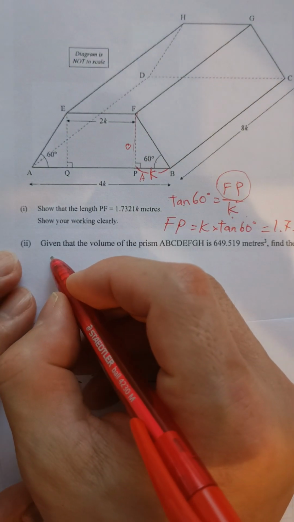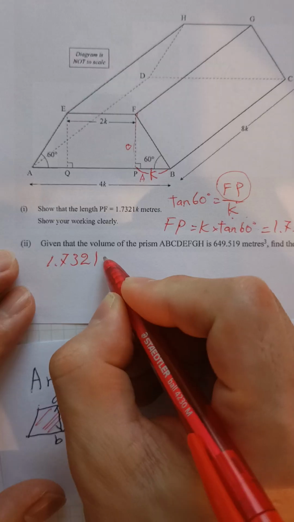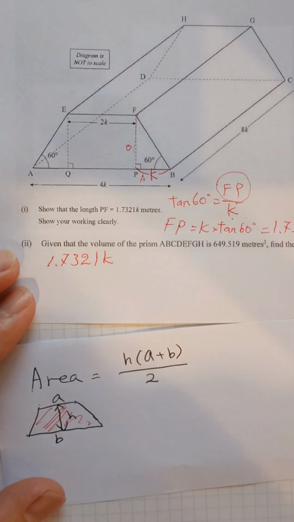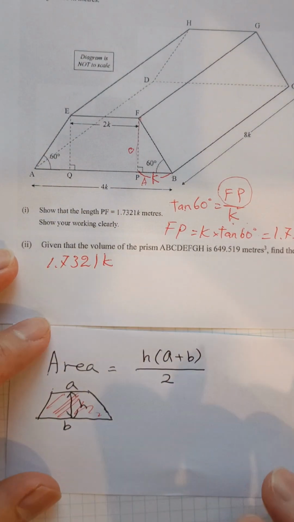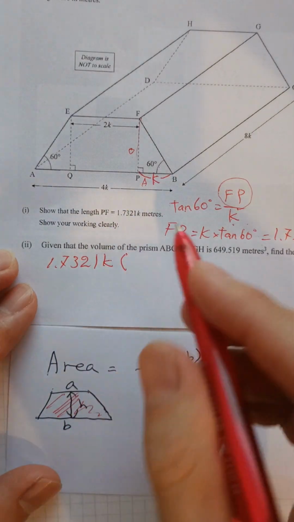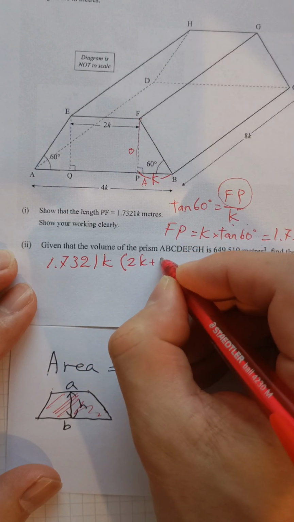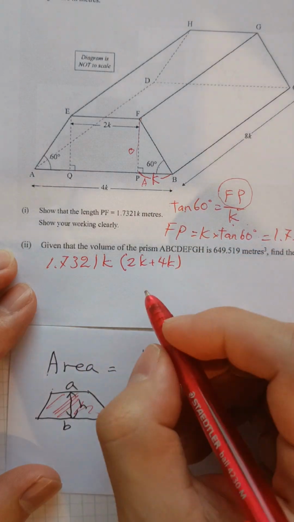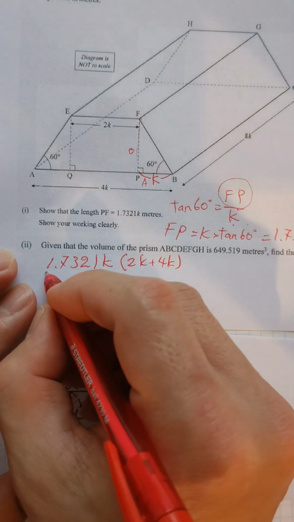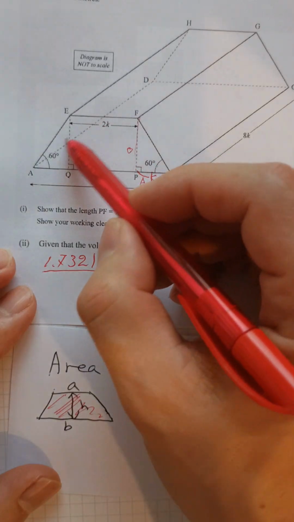If you look at the formula sheet, you know how to find the area of a trapezium, okay? And then if you want to figure out the volume of it, you just times by depth, okay? To figure out the area of this one: top length plus bottom length times by height and then divide by 2. The height is this one, wasn't it? 1.7321k. The top is 2k and the bottom is 4k. Then divide by 2, this is going to be the area of this one, isn't it?